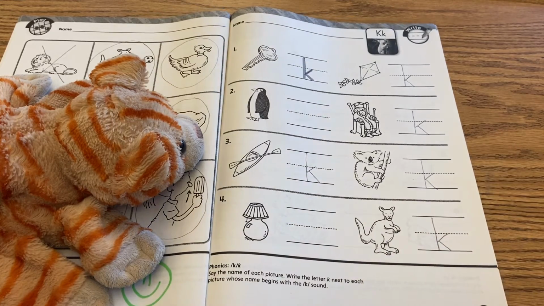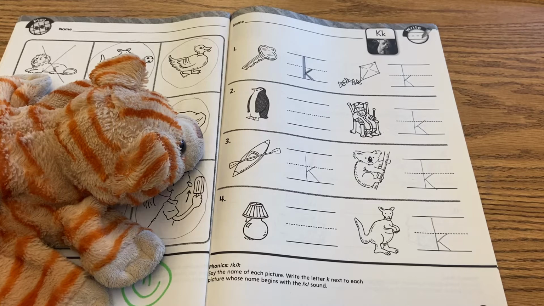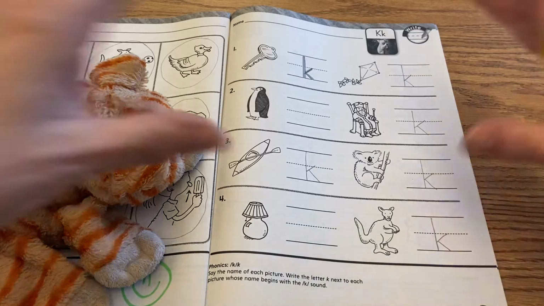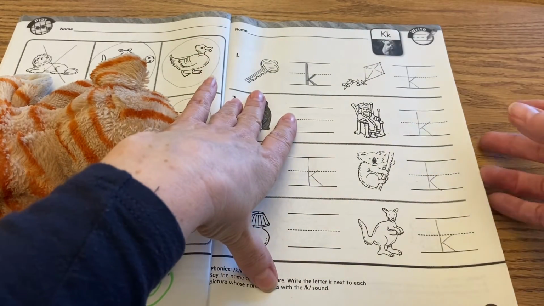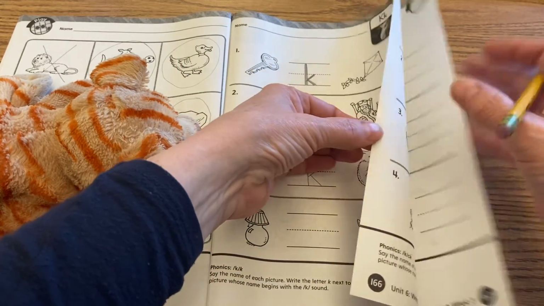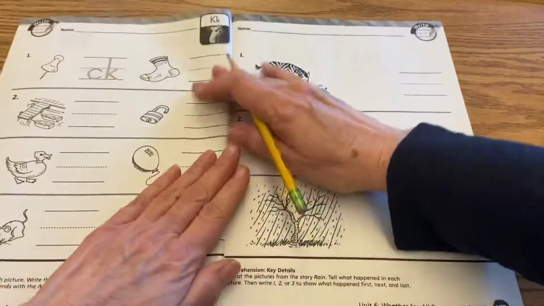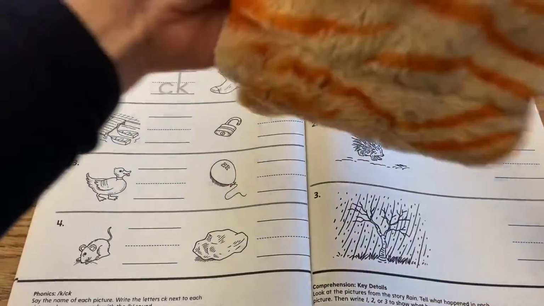So letter K can be a little bit of a challenge to write, but you guys can do it. I've seen you in class. You're doing a great job with those. Okay, so this was beginning sounds with the k sound. Okay. So let's flip to the back side now. So join me and flip to the back side.